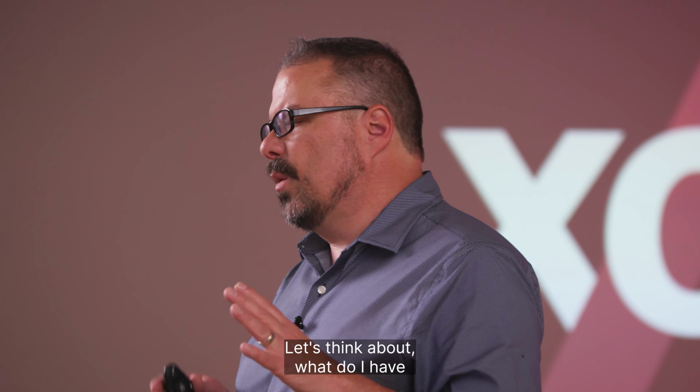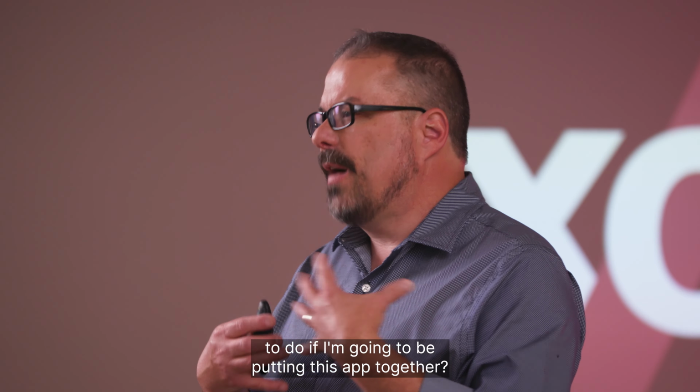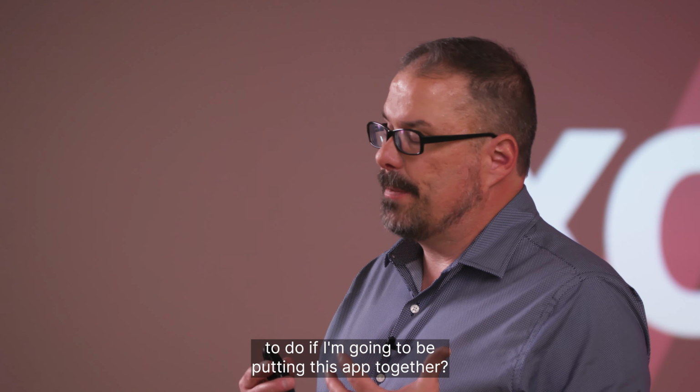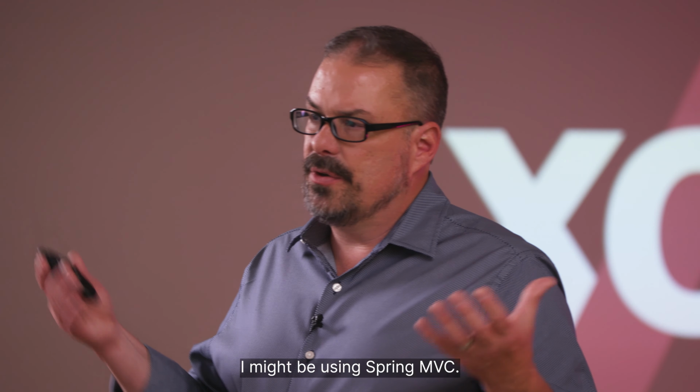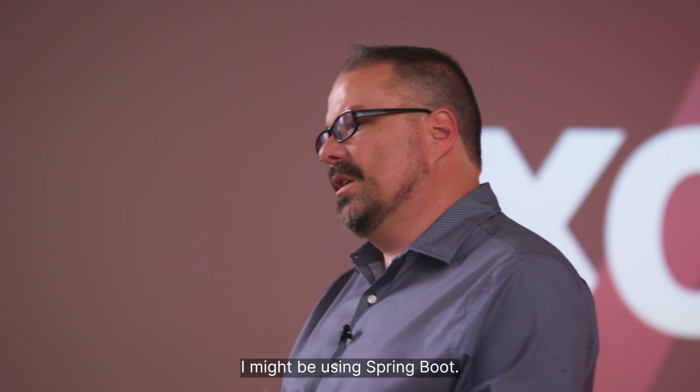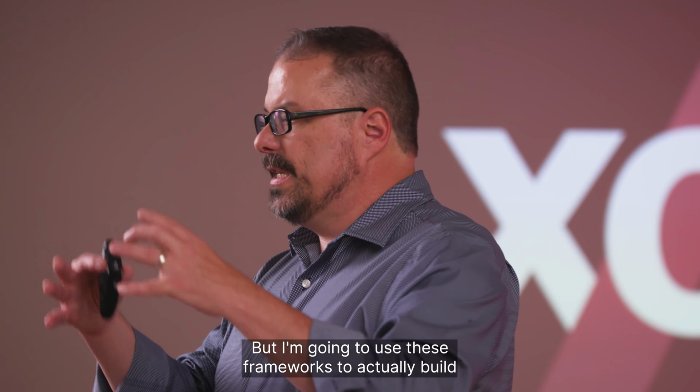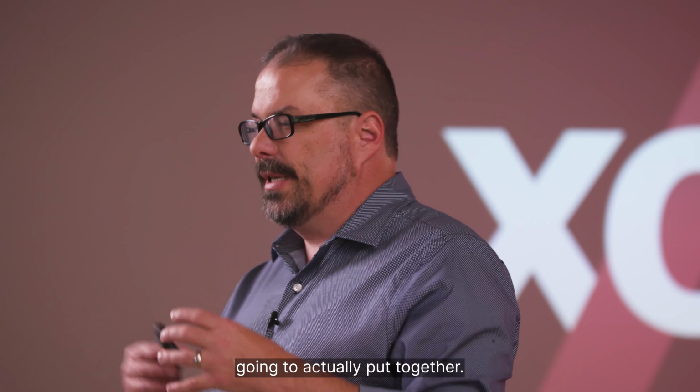Let's think about what I have to do if I'm going to be putting this app together. I'm a Java developer, so I think of it in terms of Java. So my frameworks, I might be using RestTemplate, Spring MVC, and Spring Boot, but I'm going to use these frameworks to actually build the things that give me this business logic that I'm going to put together.